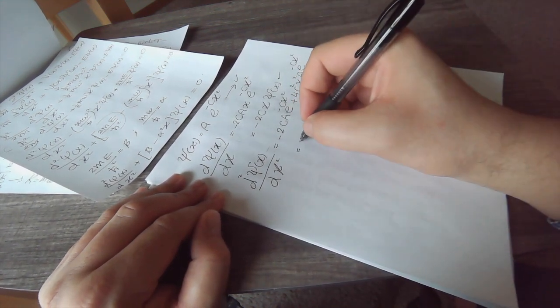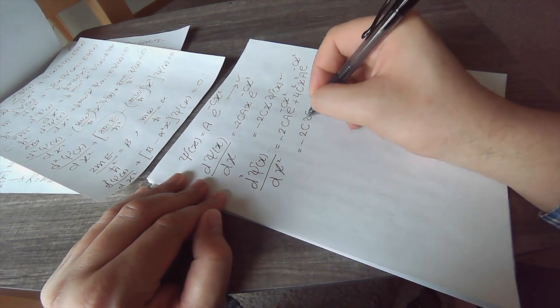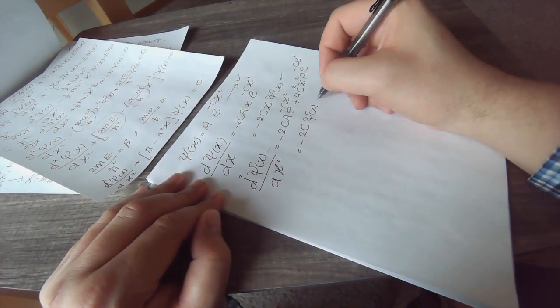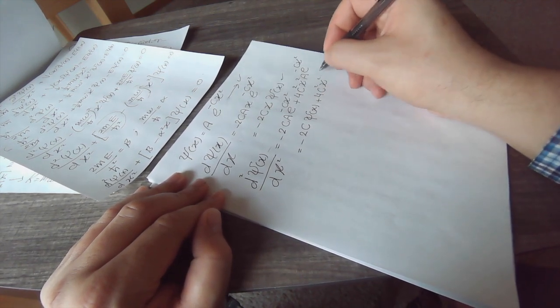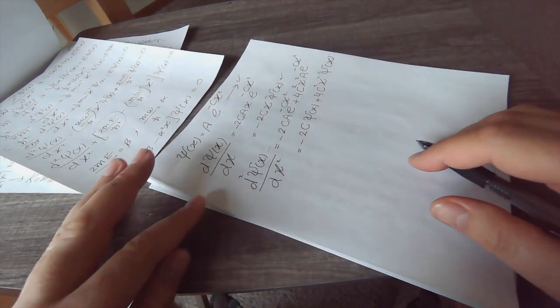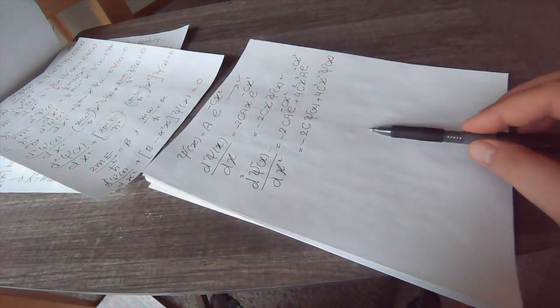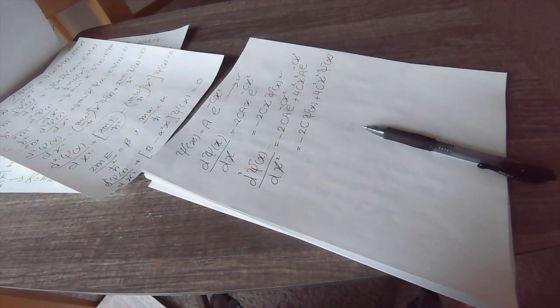So that's equal to minus 2 c times psi of x plus 4 c squared x squared times psi of x. So this is what will happen when we differentiate this equation twice.